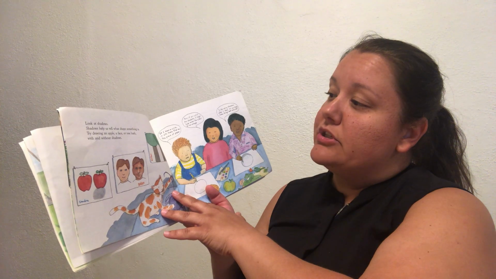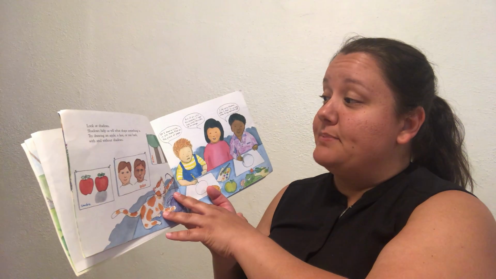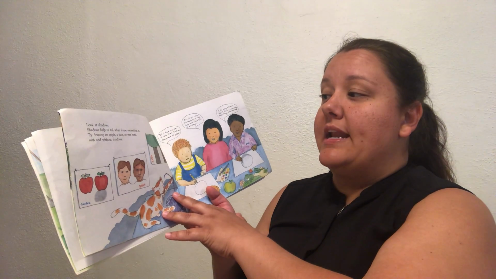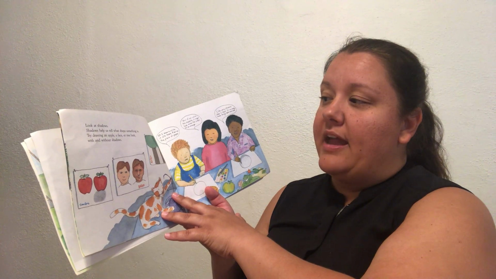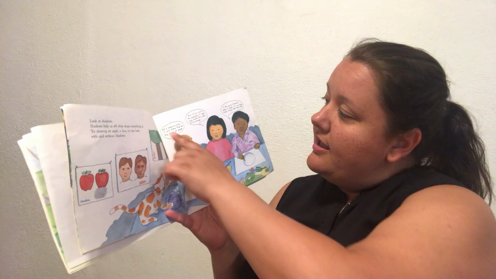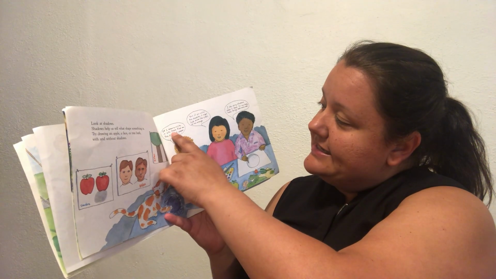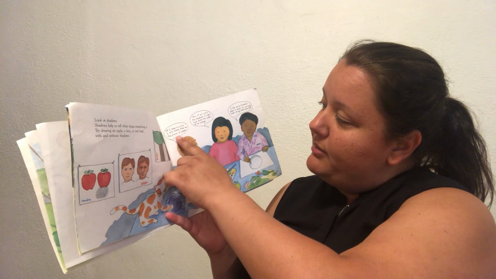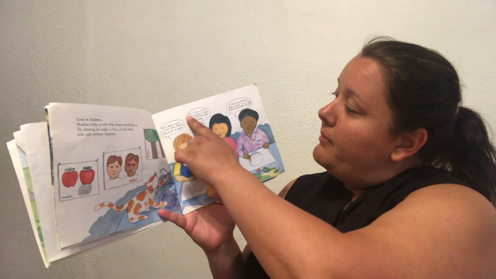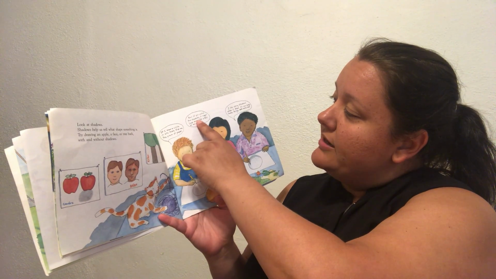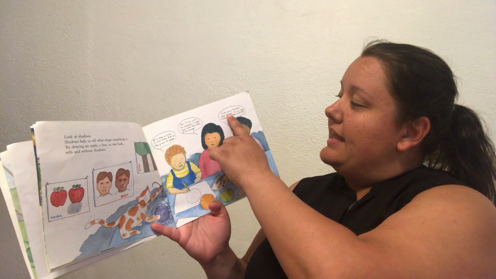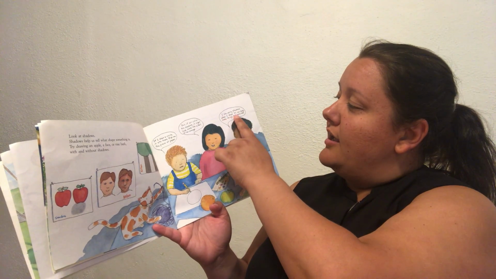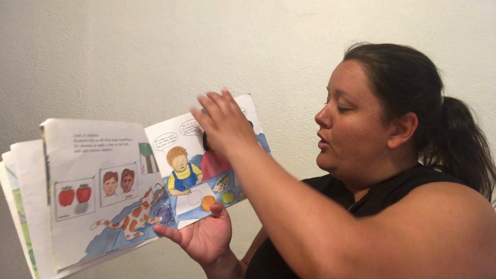Look at shadows. Shadows help us tell what shape something is. Try drawing an apple, a face, or tree bark, with and without shadows. If I draw a circle, it sits there flat on the piece of paper. But if you color the shadows, it might look more like a ball or an orange. I like using shadows when I draw. It can help make things look more real.